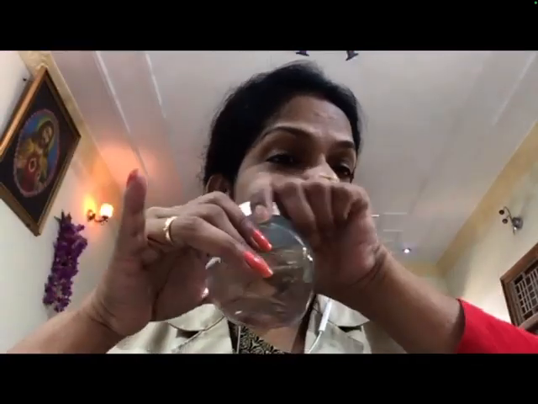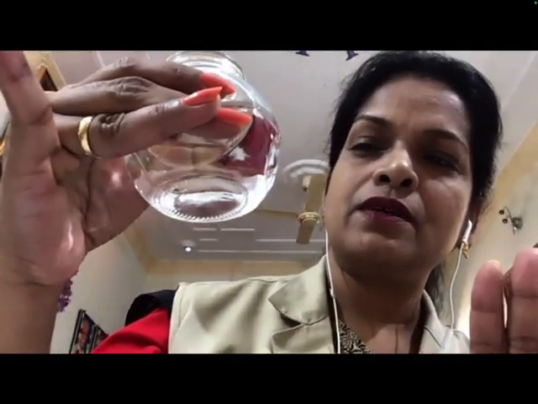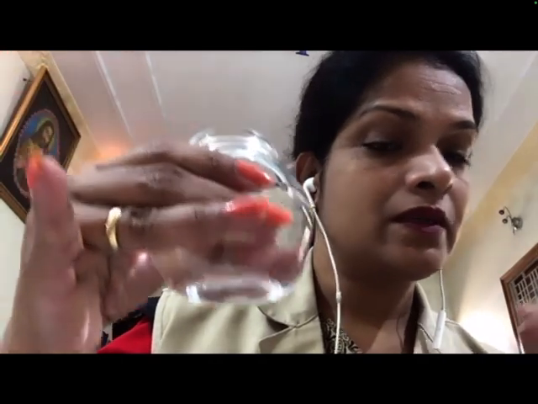Now, mixtures. Mixtures are classified into homogeneous mixtures and heterogeneous mixtures. This is water. This is a pure substance. Nothing is mixed in this. Only water molecules are there. This is a compound.